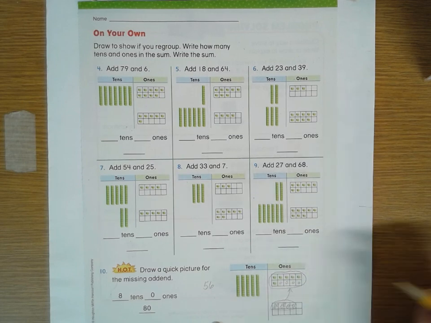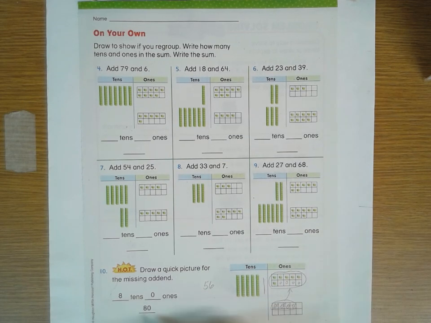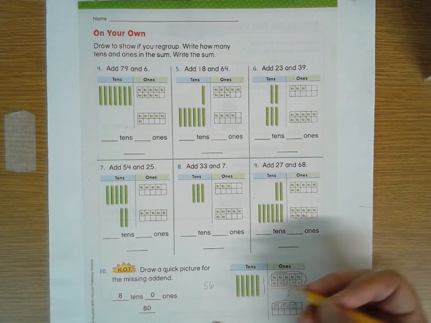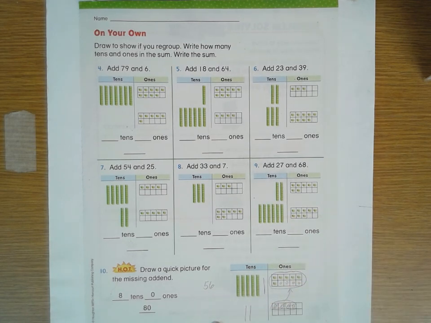we're going to put 10 over here, and we're trying to get to 80. And we have 1, 2, 3, 4, 5, 6 tens. We're at 60. So how many more tens do we need? We need to have 2 more tens because we needed to add 24 to that 56 to get to 80.